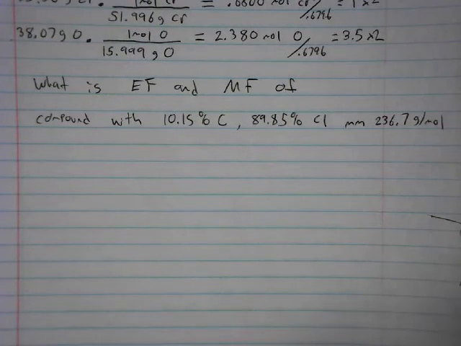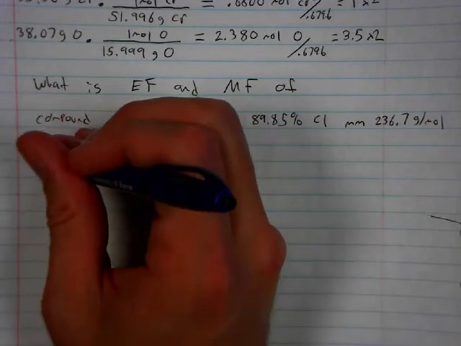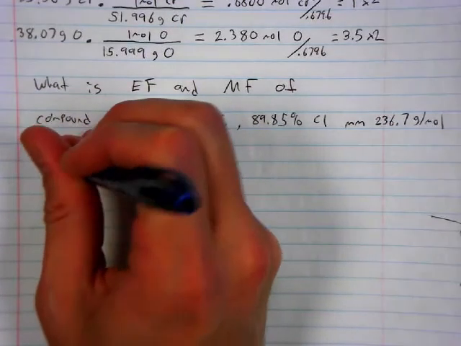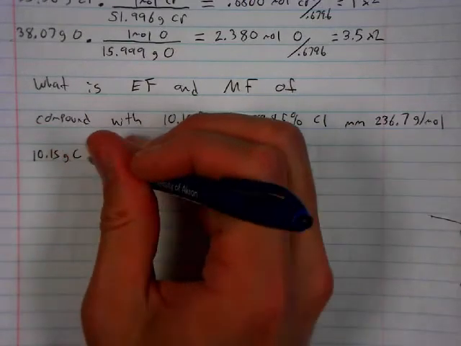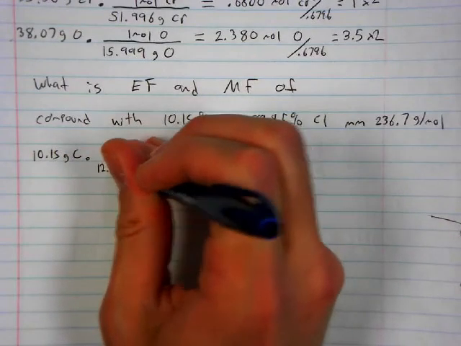I would suggest figuring out the empirical formula first, pausing, and checking your answer with me to see if you get the empirical formula correct. Then I will show you how to get the molecular formula. So do your empirical formula now.